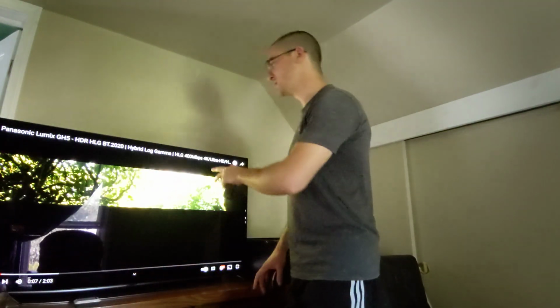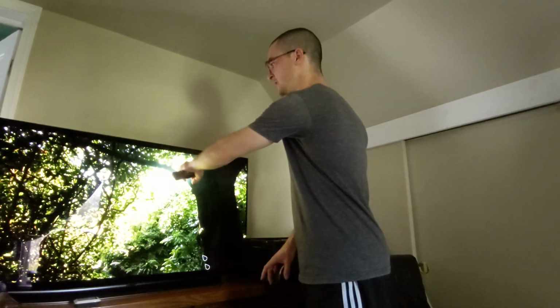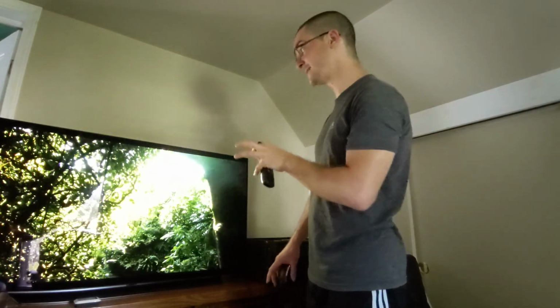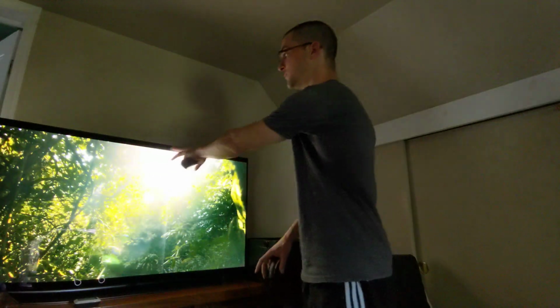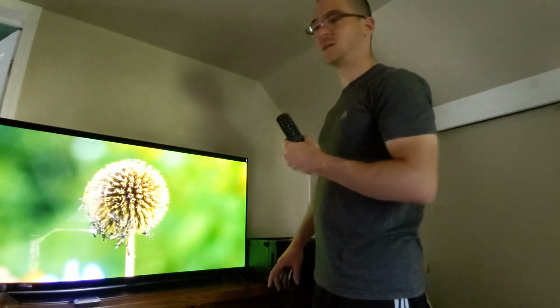That highlight, in comparison, the real HLG with the SDR to HLG conversion, the difference is that the SDR to HLG conversion is pushing red. Maybe that's not more accurate, but it doesn't look bad.